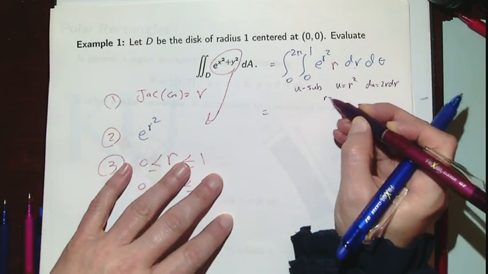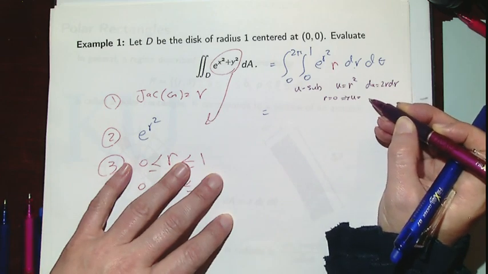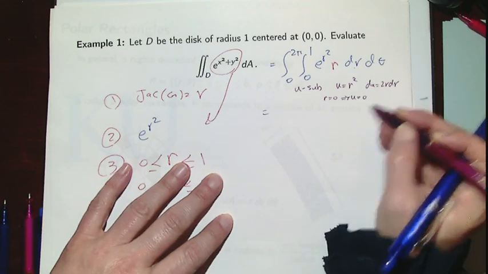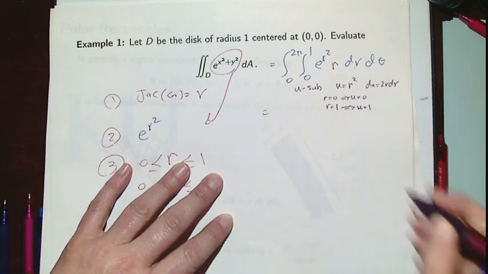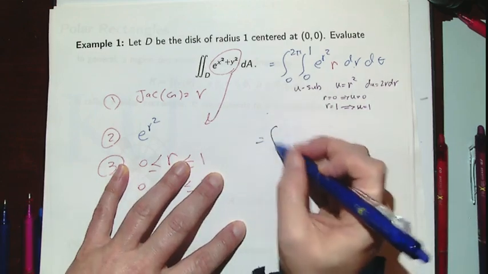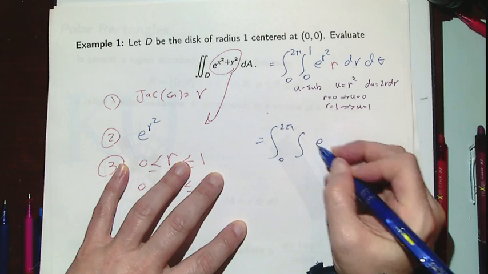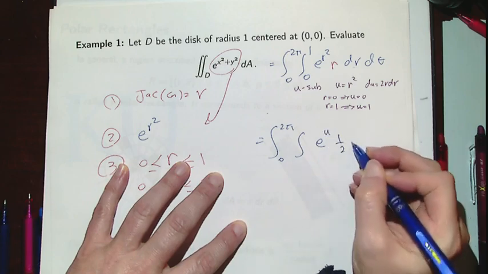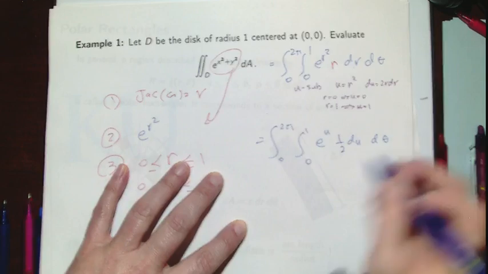If R is equal to 0, U is 0; R equal to 1, U equal to 1. So in here, I'm changing the inside: e to the u, 1/2 of du, again from 0 to 1, d theta.